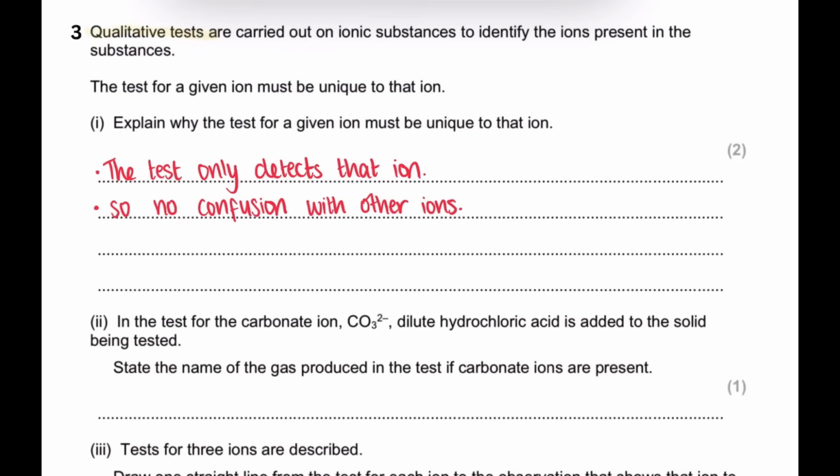Question 3. Qualitative tests are carried out on an ionic substance to identify the ions present in that substance. The test for a given ion must be unique to that ion. Explain why the test for a given ion must be unique to that ion. This is basically logic. It's because the test should be only to detect that exact ion, so there's no confusion with other ions. So let's say, for example, if the same result is given for more than one ion, let's say both of them will turn purple for both the ions we're testing, we wouldn't actually know which ion is present, so it makes it all confusing and we aren't actually accurately trying to identify the ion that we are given.